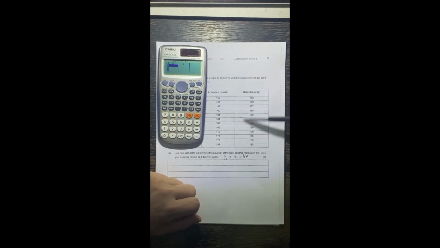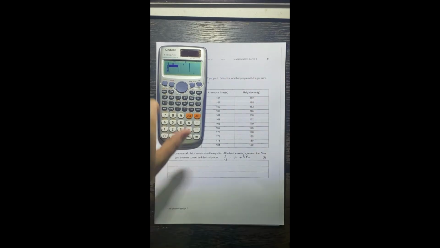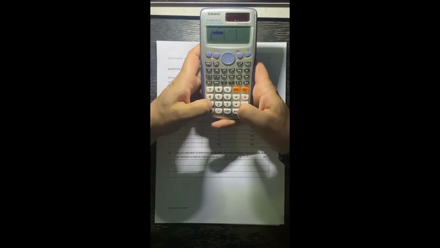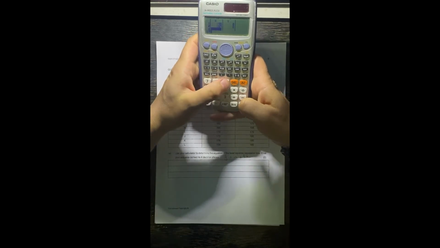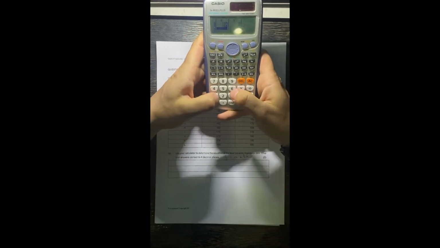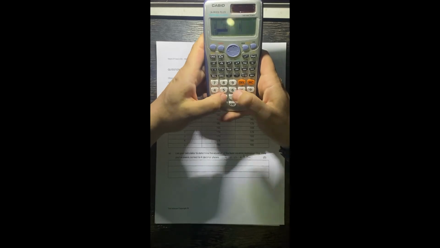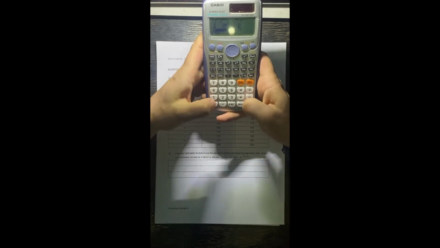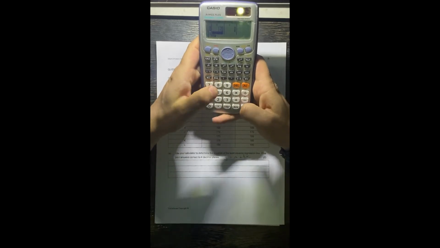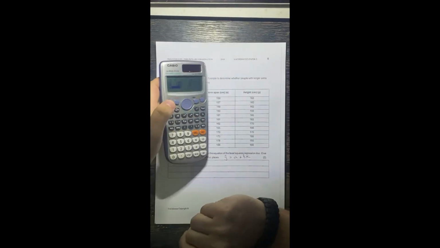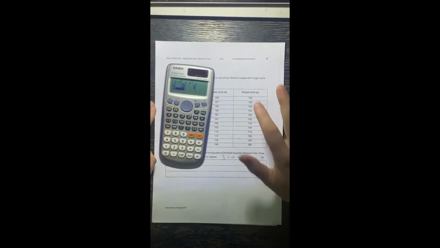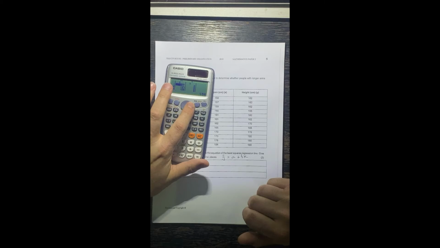I'm going to enter all of these into the X column quick. Okay, there's all my X values. Now I'm going to put in my Y values. So I just press down and go across.